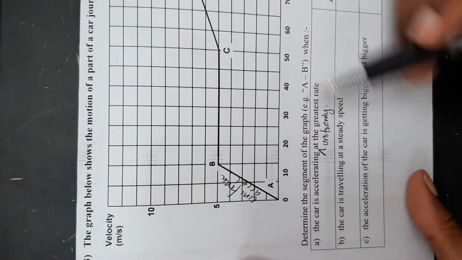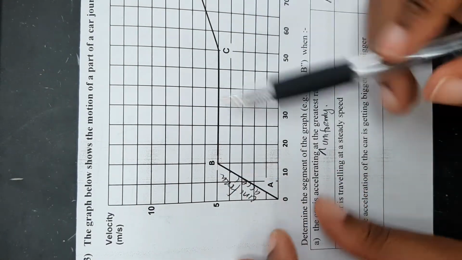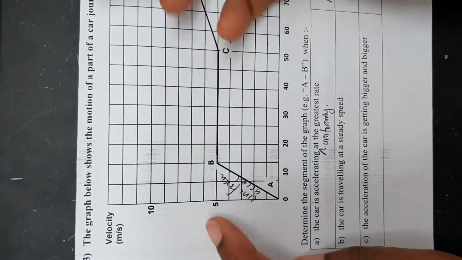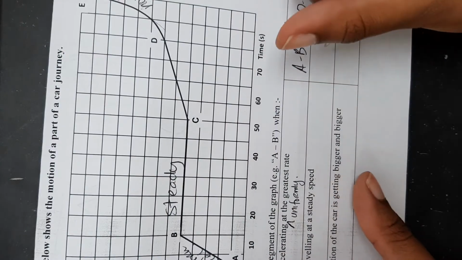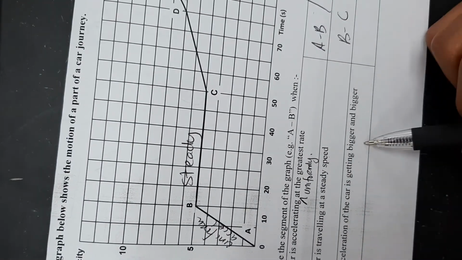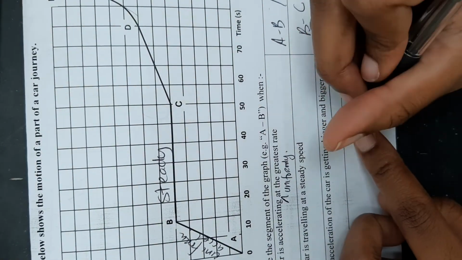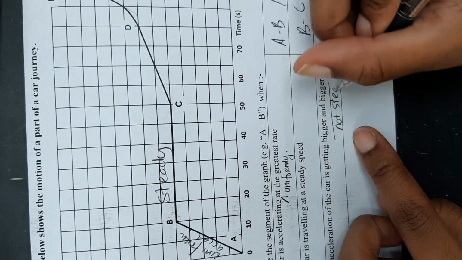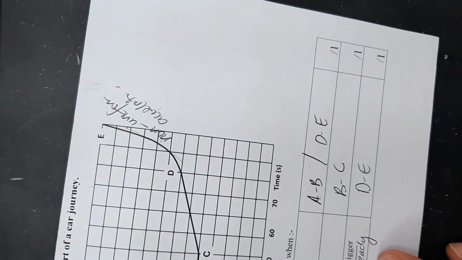Okay. Second part, the car is traveling at a steady speed. There's only one answer for that. Steady speed means that flat horizontal line. So that's segment BC. The acceleration of the car is getting bigger and bigger. Okay. So that means not steady. That means it keeps increasing. That's this segment here, DE. Okay.